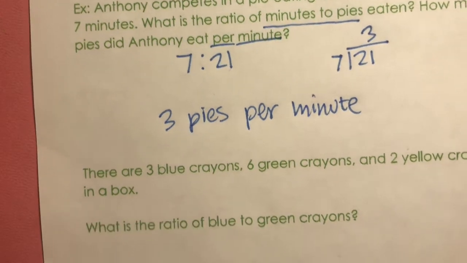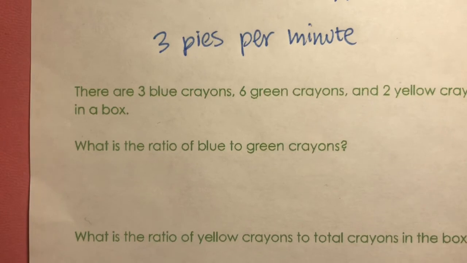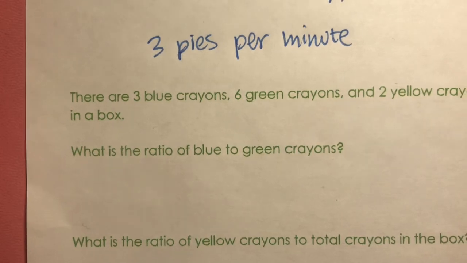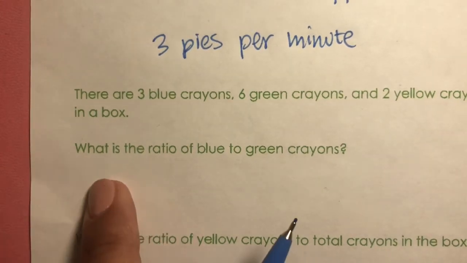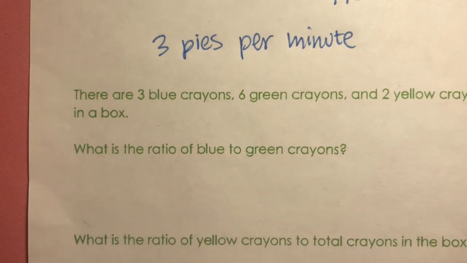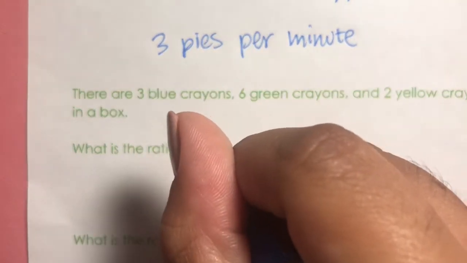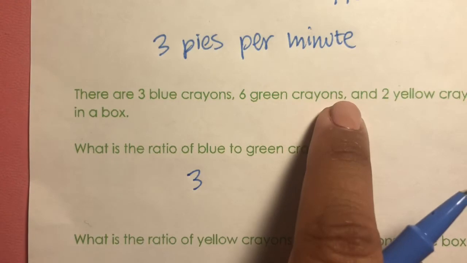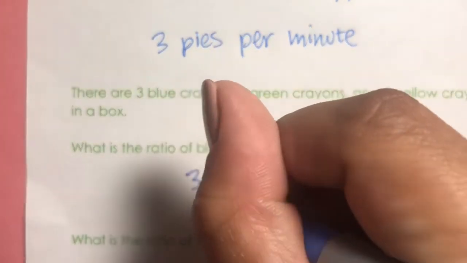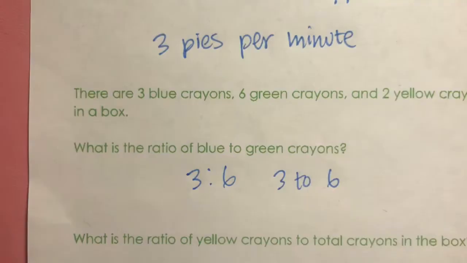Okay, so another ratio question that you may see pop up on the SBAC. This one is pretty easy. So there are 3 blue crayons, 6 green crayons, and 2 yellow crayons in a box. So it's another ratio question. What is the ratio of blue to green crayons? Okay, so now we just got to see, well, how many blue crayons do we have in the box? There are 3. How many green crayons do we have in the box? There are 6. So it's 3 to 6.